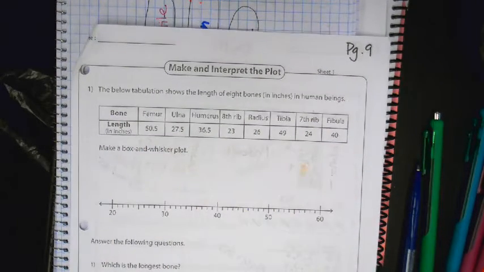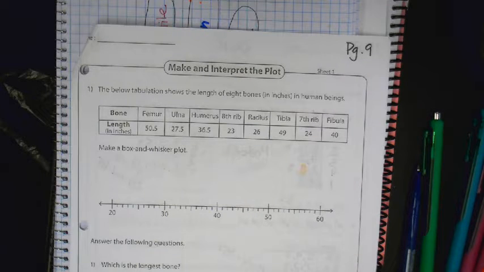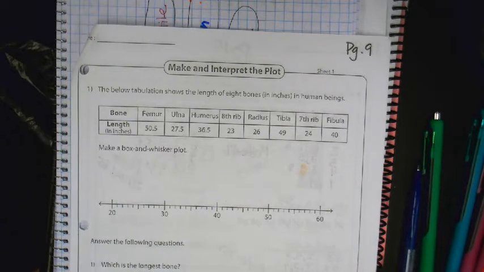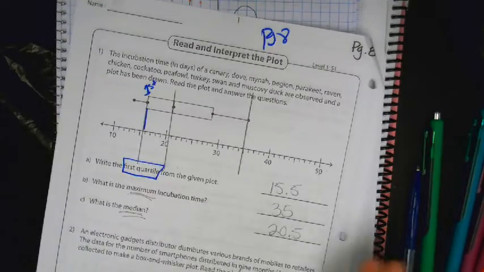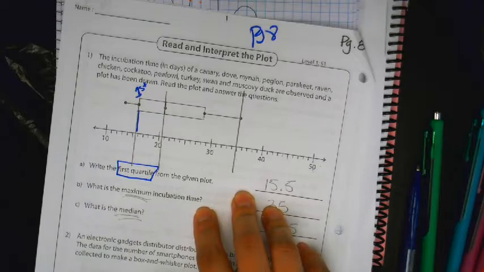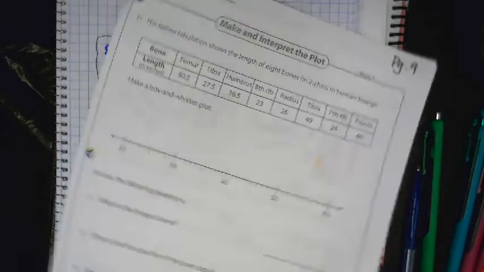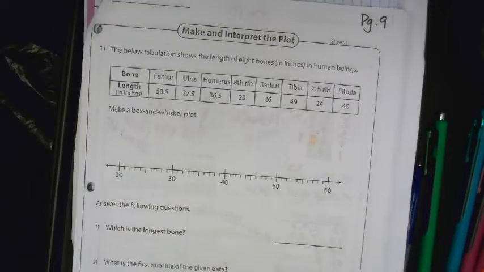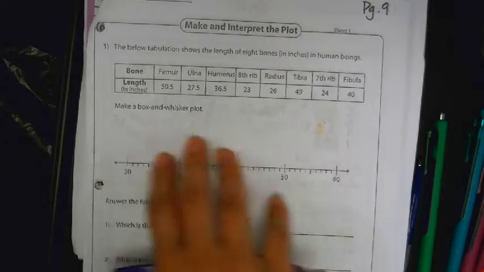So here's what you have to do. First, to create one. Okay, good news is you probably don't have to create one for the test, right? You have to just be able to read them, okay? And there's one last thing I have to teach you about reading them. Well, you might have to find quartiles. Never mind.